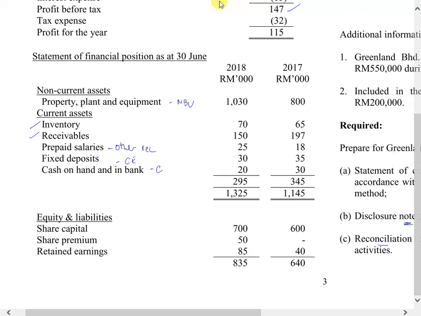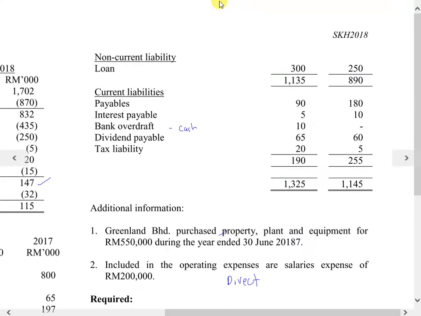Receivable: 197 last year, this year 150. A decrease in receivable means cash flow in, up. Payable: last year 18, this year 890. A decrease in payable means cash flow down.